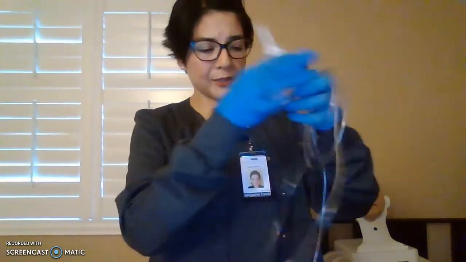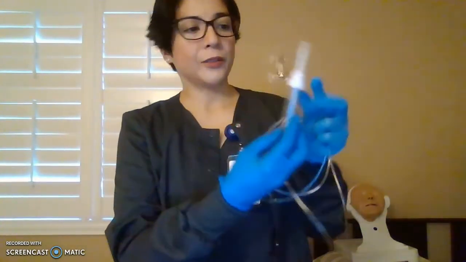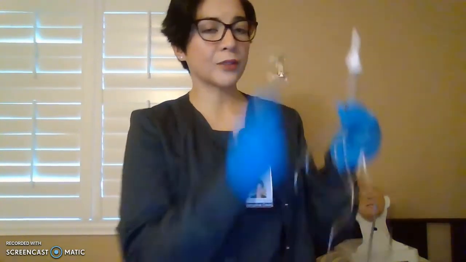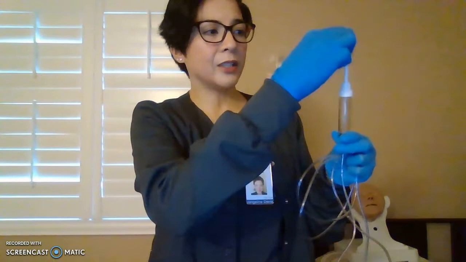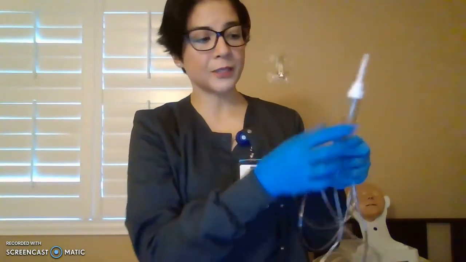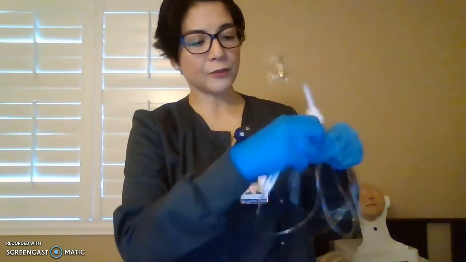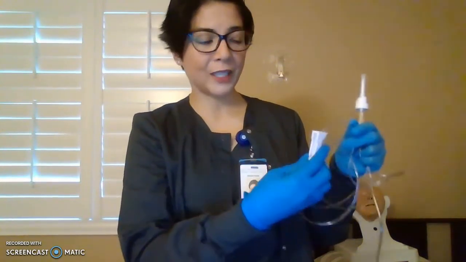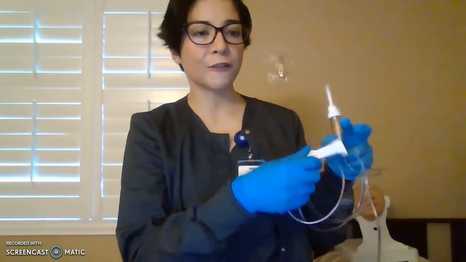So here are the parts. This is your tube, and you have your spike end. So this goes to your medication, the spike, your drip chamber. This is where you'll be seeing your drips. Your tubing, of course, your roller clamp, which goes up and down, which rolls. This is to regulate your drips. Okay, make sure you regulate it carefully.